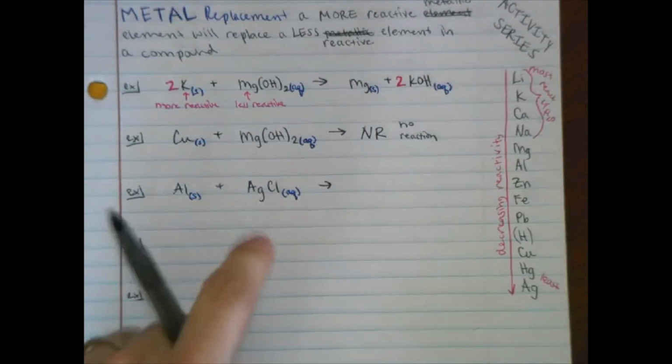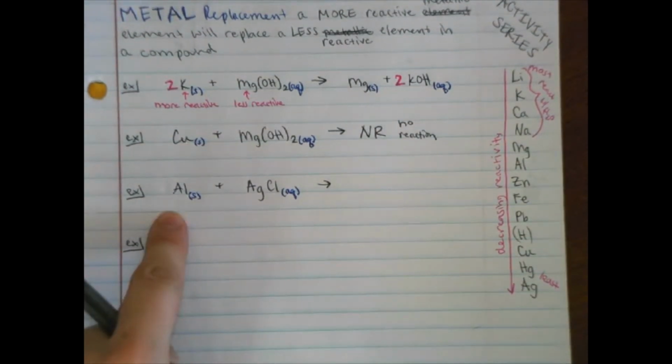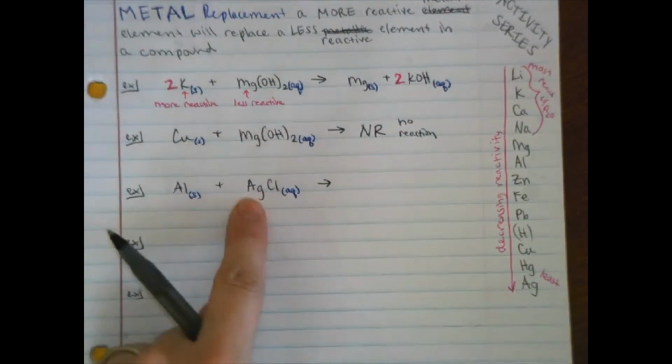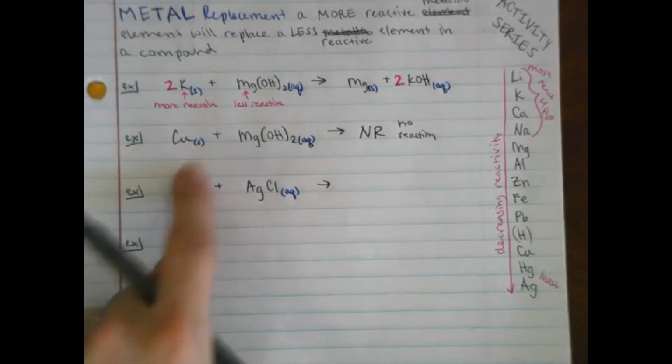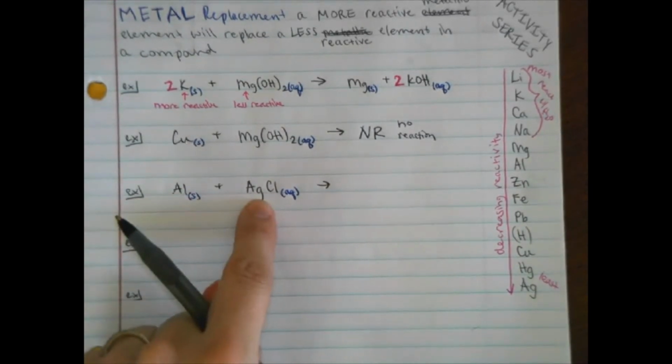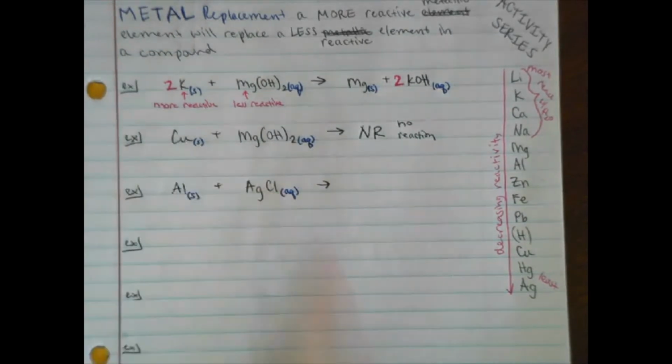Okay, without thinking about this too much, I should know that this reaction is going to proceed. Silver is one of the most stable elements on the entire periodic table, second only probably to gold. So this reaction is going to happen. Just about anything will kick silver out of a compound, anything but gold. So aluminum is more reactive than silver. This reaction will happen. The aluminum is going to bond with the chlorine.